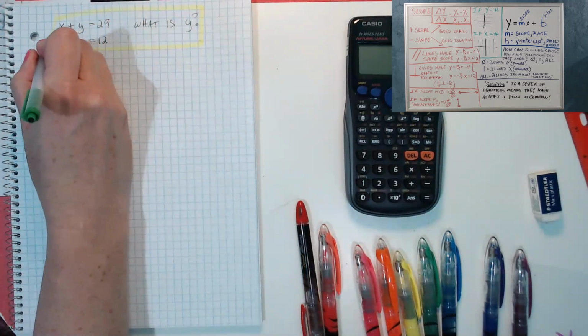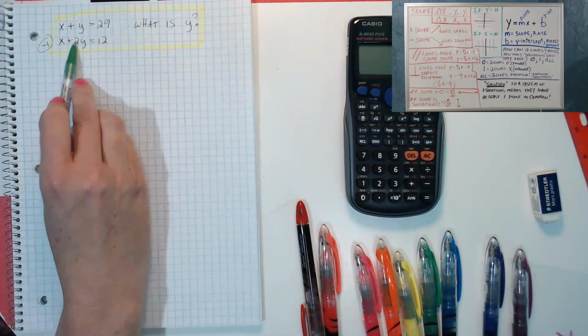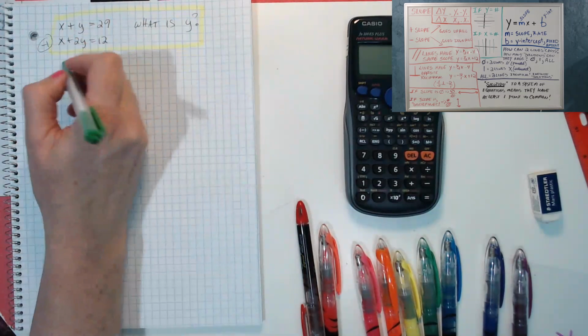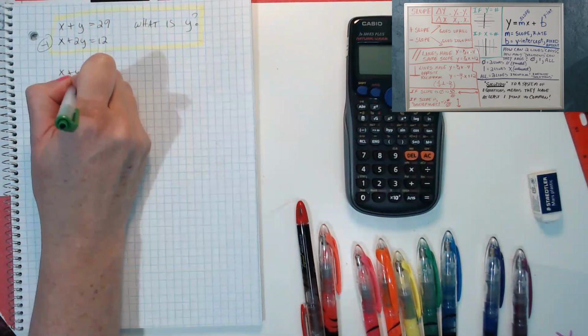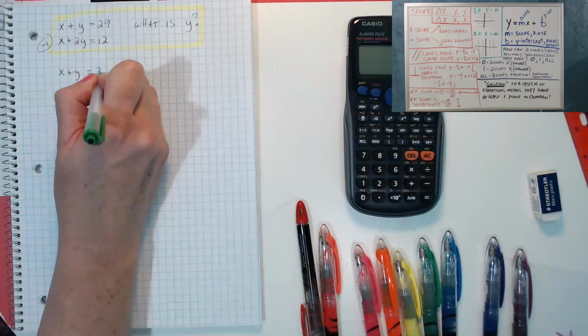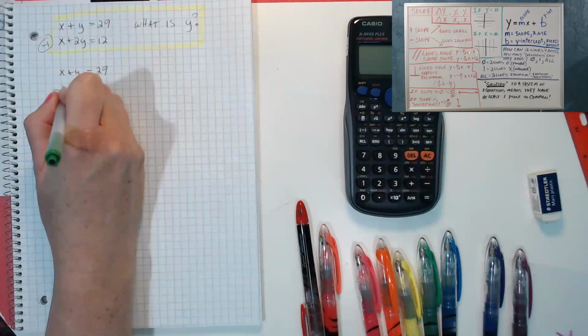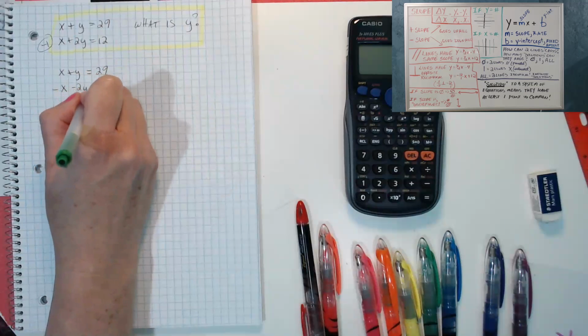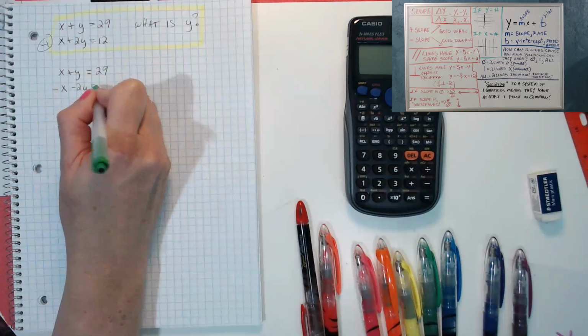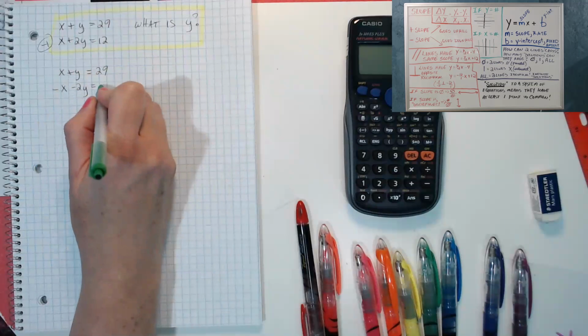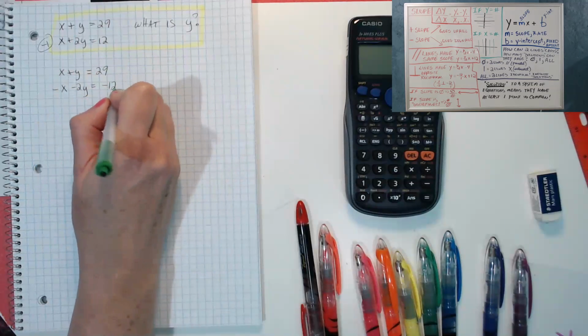Let's do a -1 times this one right here. So we'll have x plus y equals 29. Negative x minus 2y equals -12.